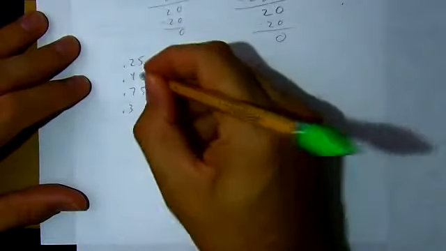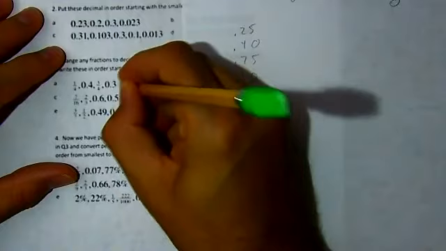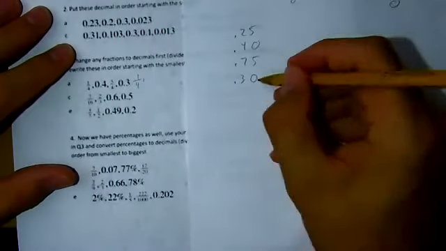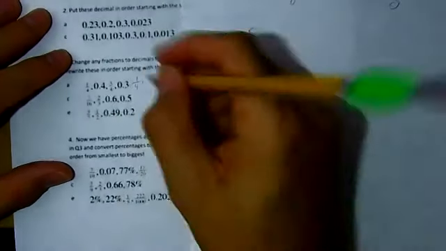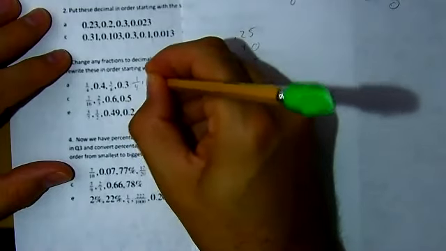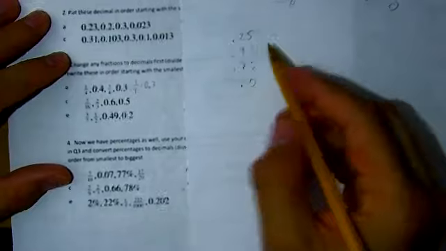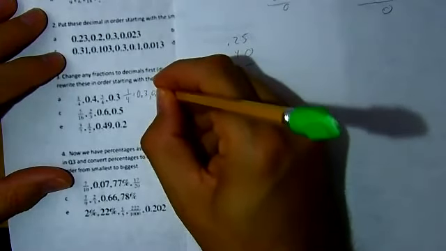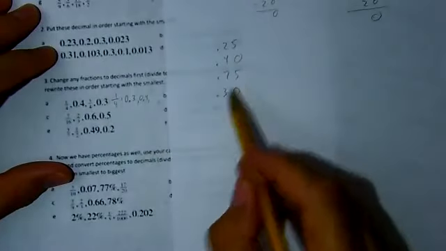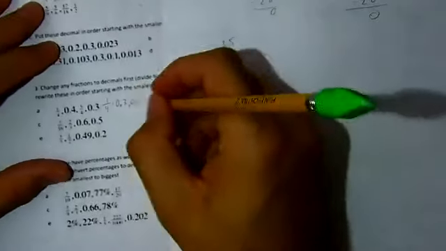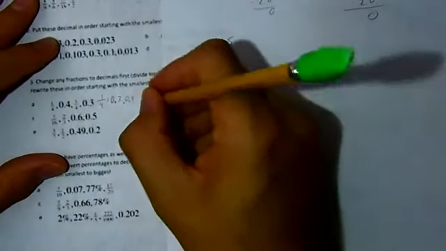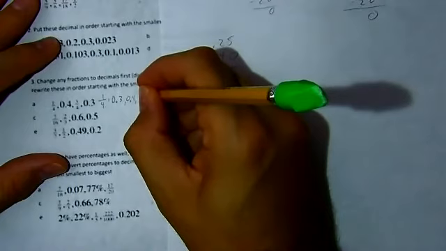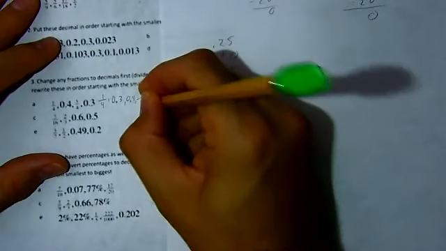So even those out. 0.25 is your smallest, so that's going to be your smallest number. 30 is your next biggest, so 0.3. 0.3 if you want to keep it like that. 4 is your next biggest number, so 0.4. And then 0.75 is your largest, if that is 3/4. Sorry about the fuzziness. So 3/4 would be your largest number.